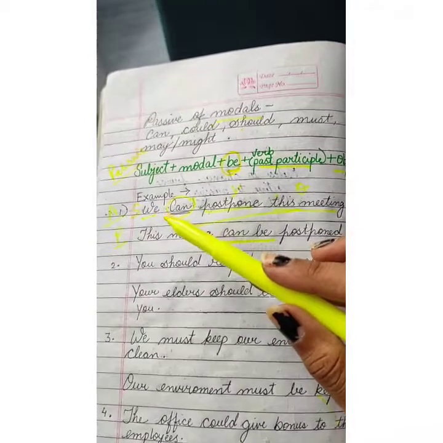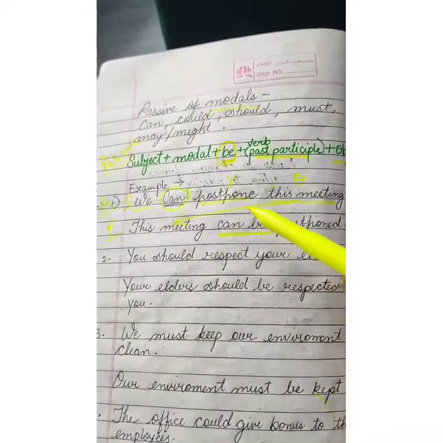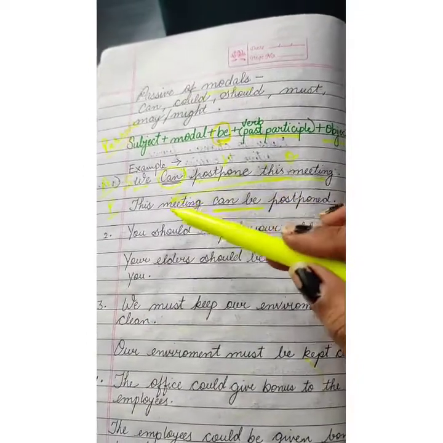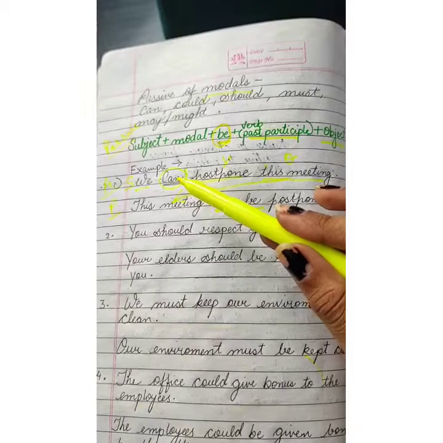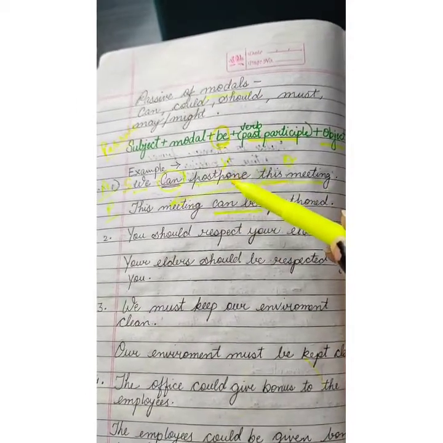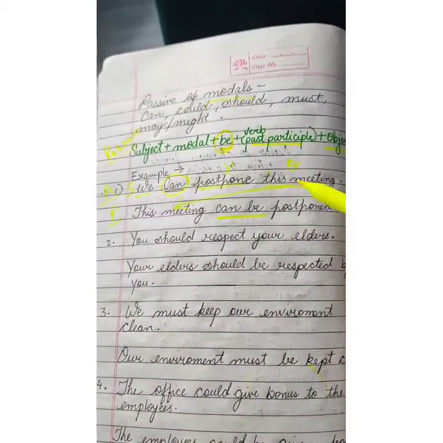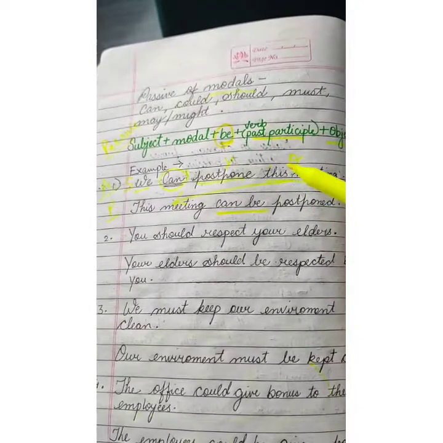Let's see this example. We can postpone this meeting. We is the subject, can here is the modal verb, postpone is the verb, this meeting is the object.